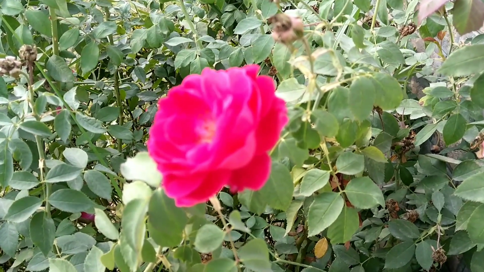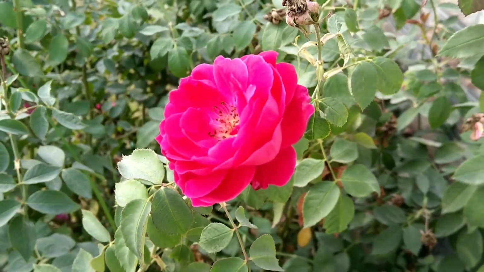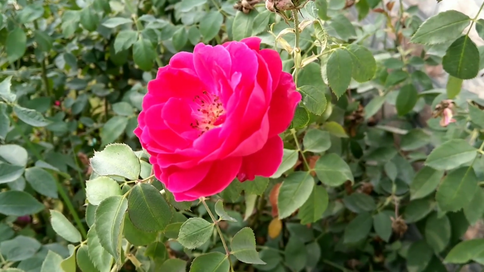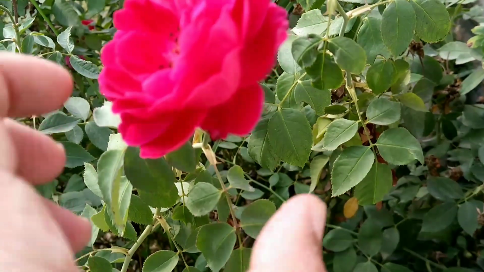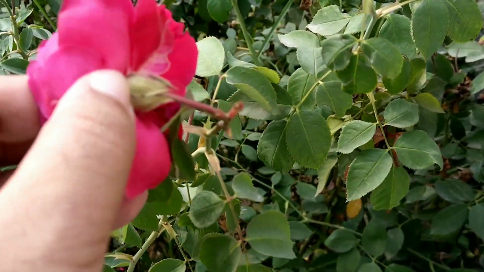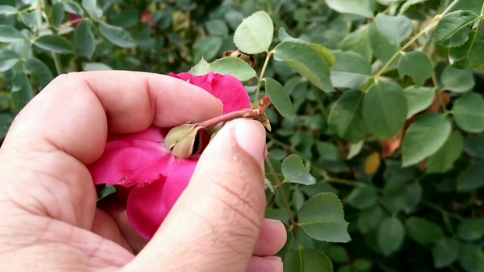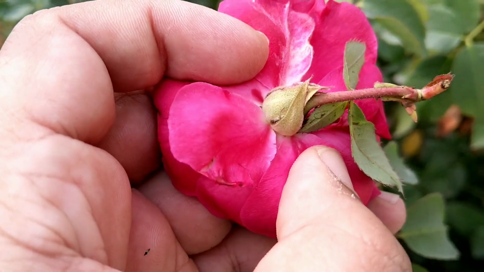They are called complete if they have all of the four structures: sepals, petals, stamens, and pistils. For example, this is a rose flower. Here you can see the green leaf-like structures or sepals.